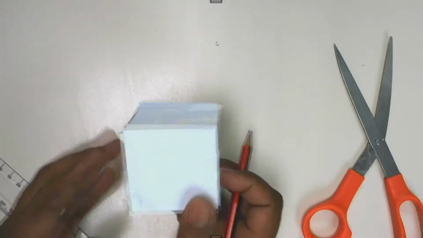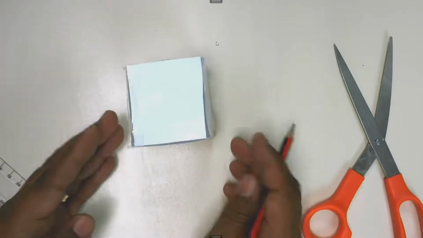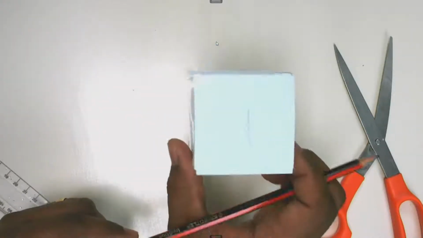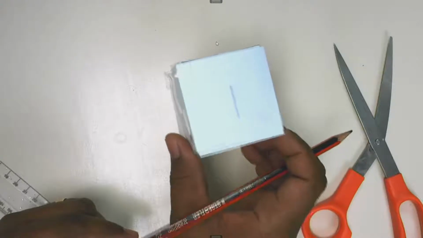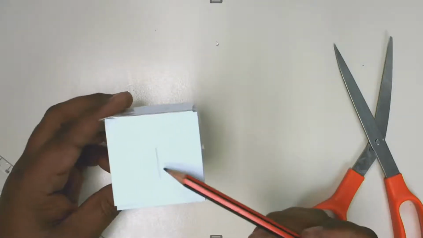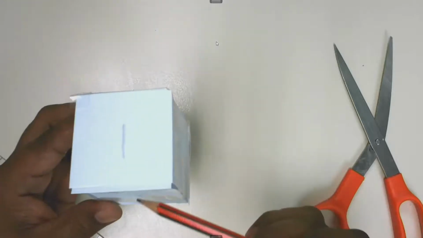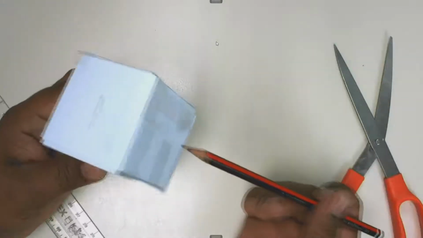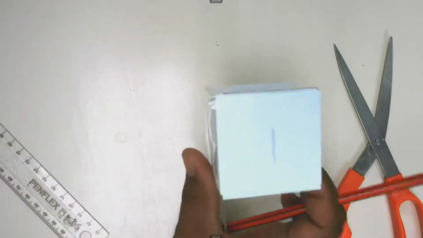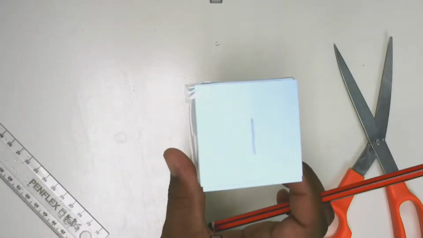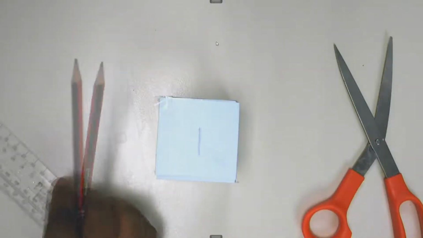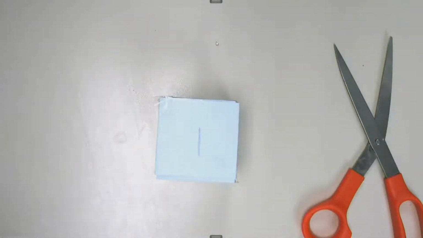Now can you see we have investigated for ourselves how to make a cube, and how many sides does a cube have? It has 1, 2, 3, 4, 5, and 6. Therefore, there are 6 flat faces in a cube. Then now I would like us to take a ruler.